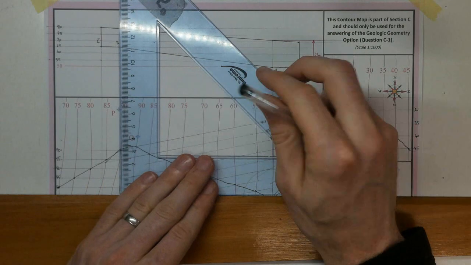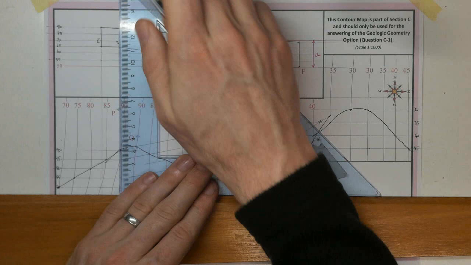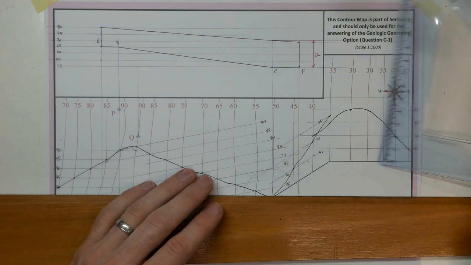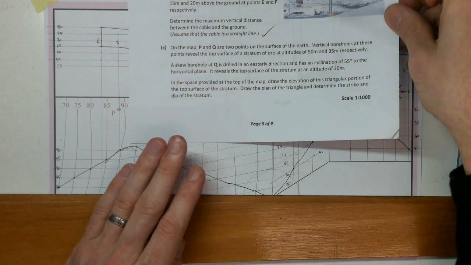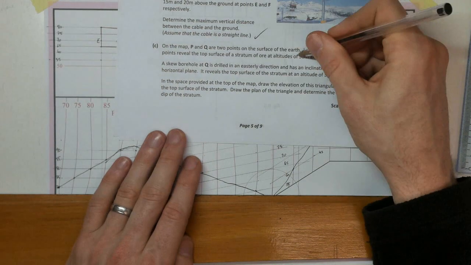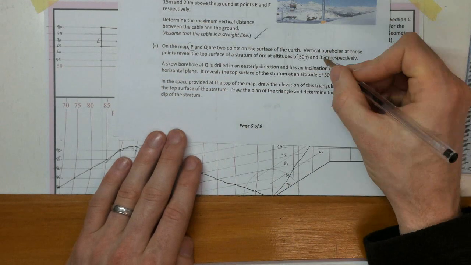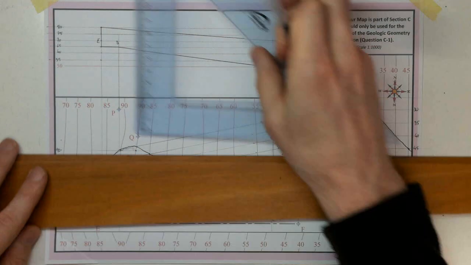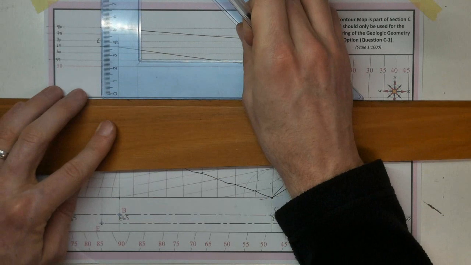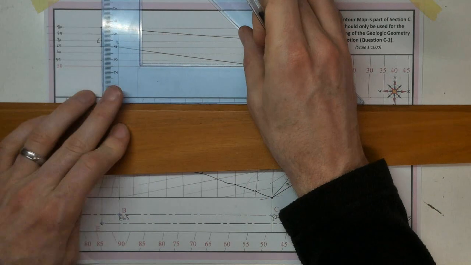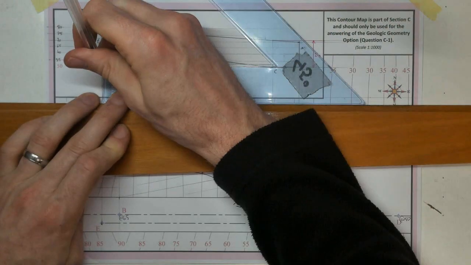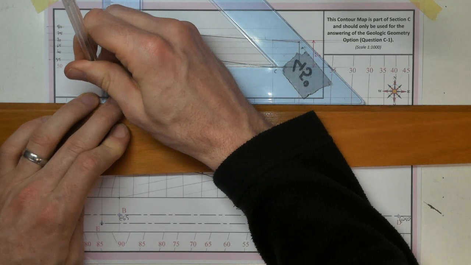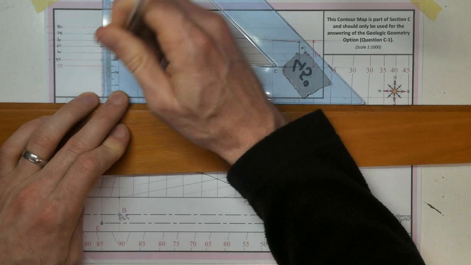First of all, P. That's our P, extended up, Q, it's extended up, and we know the height of both of those. P is at a height of 50, Q is at a height of 35, so I need to put in a couple more height lines here: 45, 40, 35, 30.